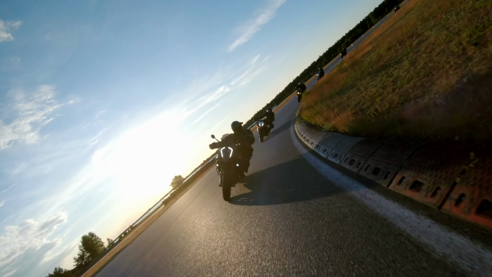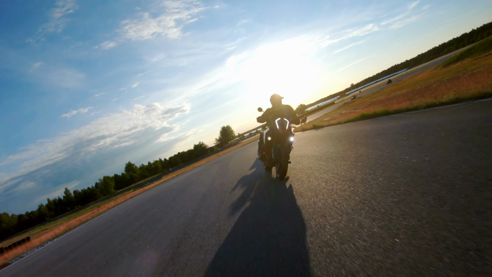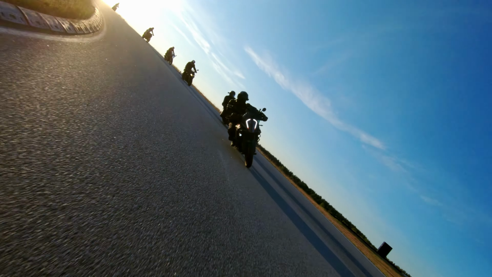That doesn't mean that you can't lean the R model and you can't go fast with the R model, but when you start pushing the limits, you'll be better off riding the S model with the appropriate tires. And that's important for you if you're really a fast road rider, or if you want to take a bike to the track, which I have done with my 1290 Super Adventure S. I've taken it to the track a few times, not to race it, but it was a cornering training. And you can definitely push the bike quite a bit.